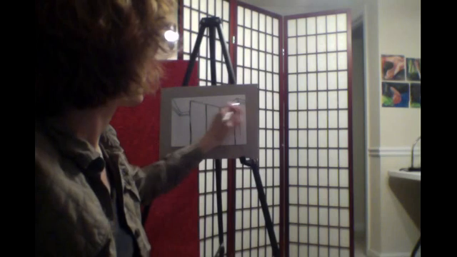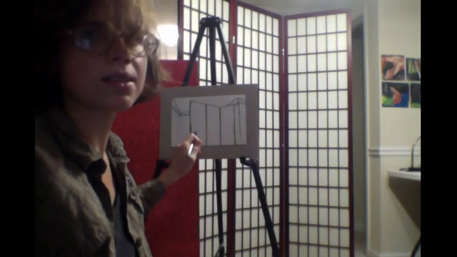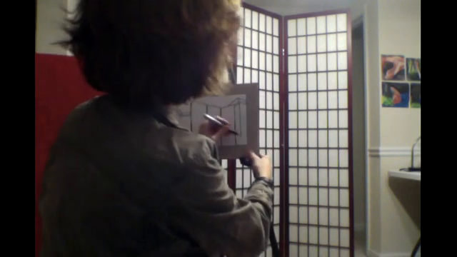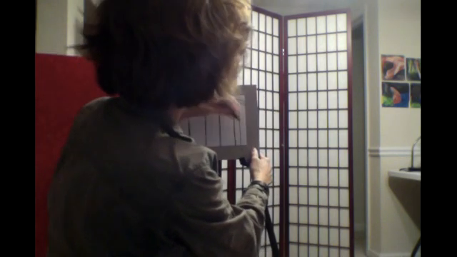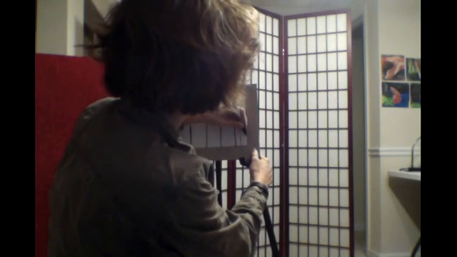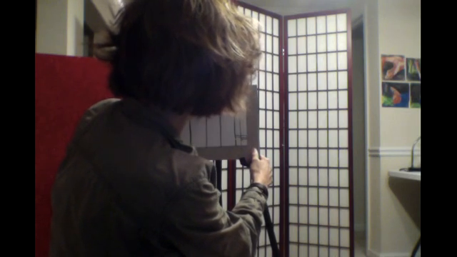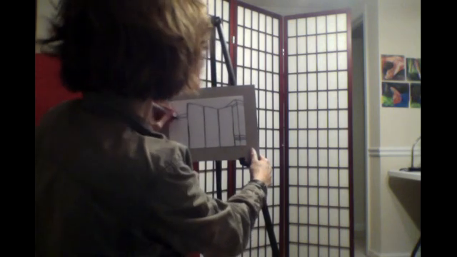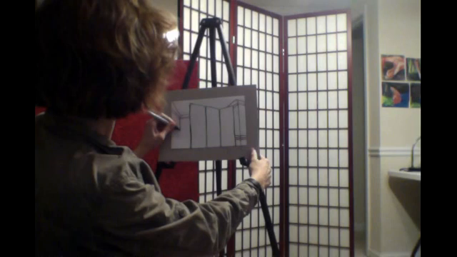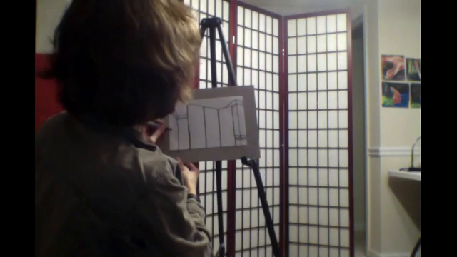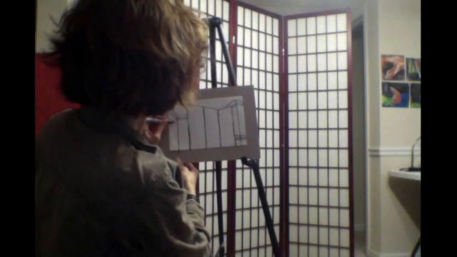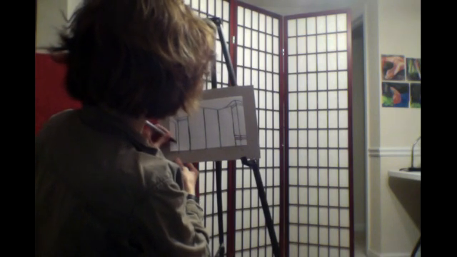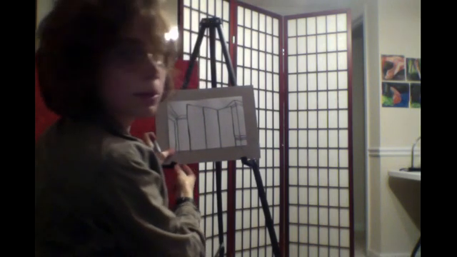Having another horizontal line or diagonal line counteracts that. It went across that little line right there, but I'm just going to roll with it.